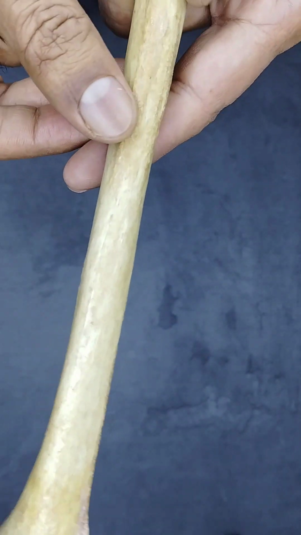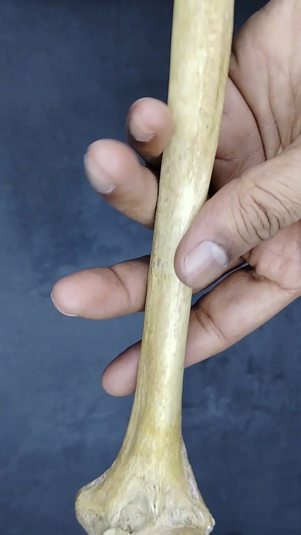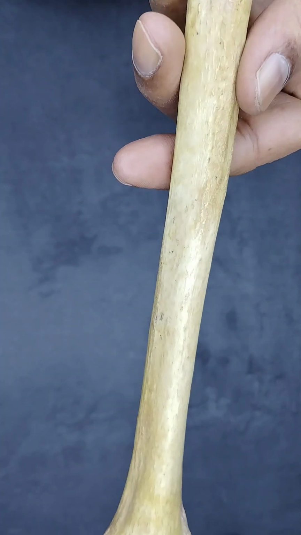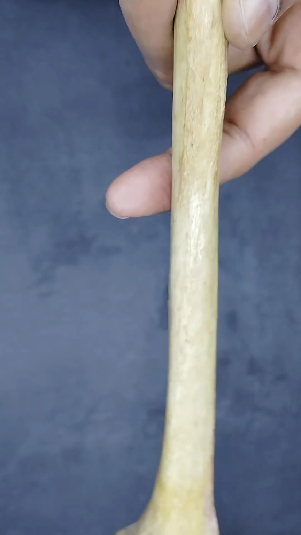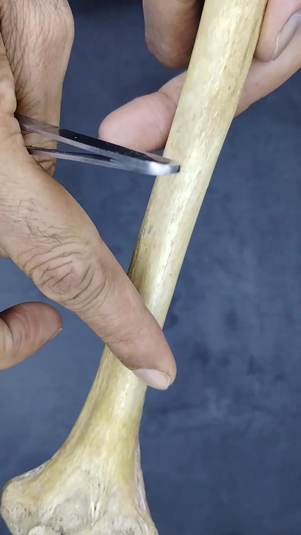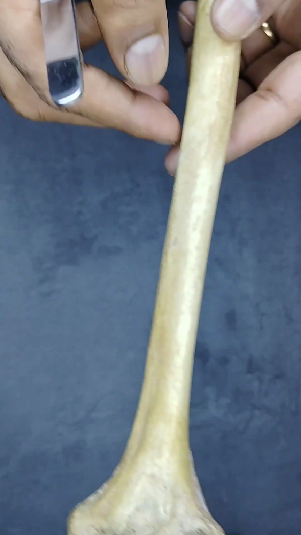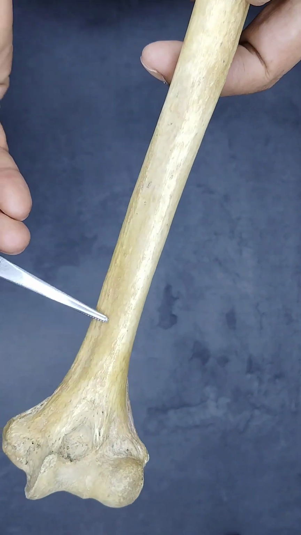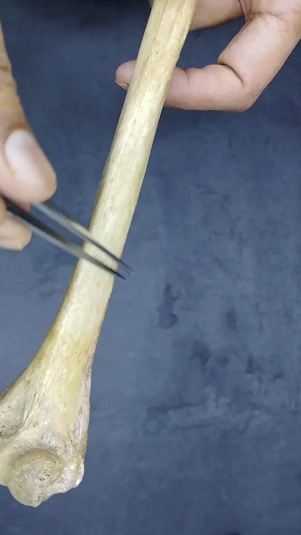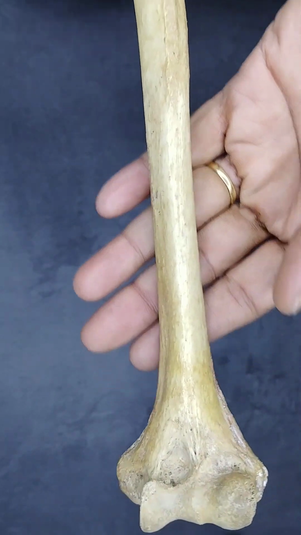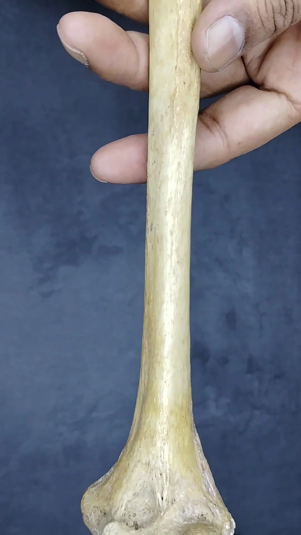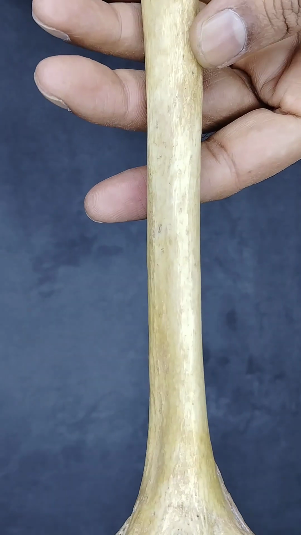Then you come to the shaft. The shaft of the humerus consists of three borders and three surfaces. This is the anterior border, this is the lateral border, this is the medial border, right? And the surfaces are the anteromedial surface, the anterolateral surface, and the posterior surface. But these surfaces are not well defined.